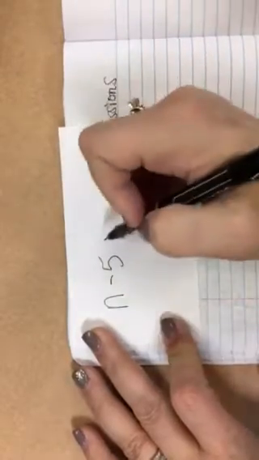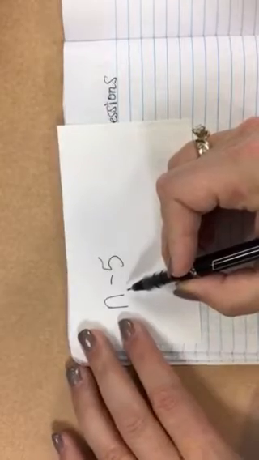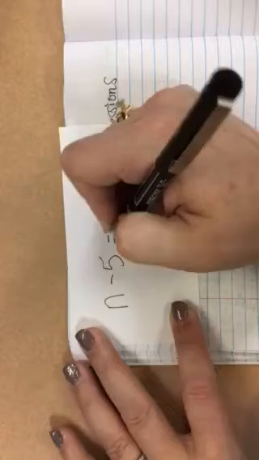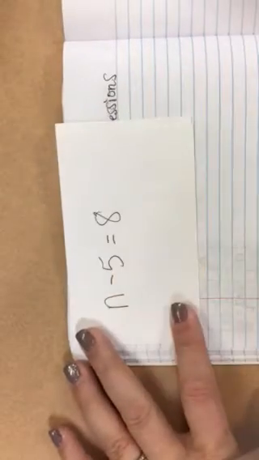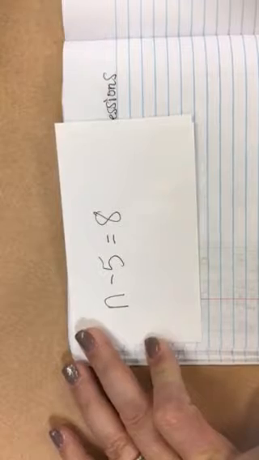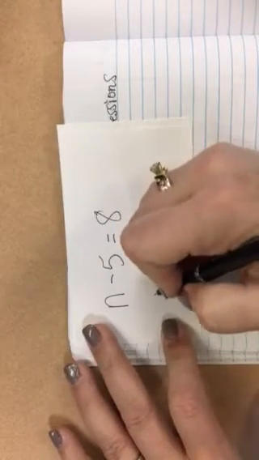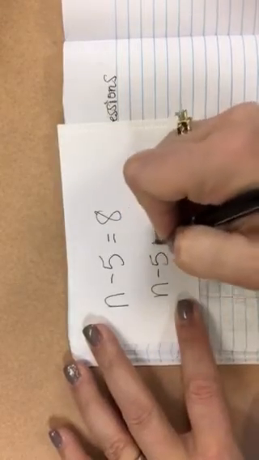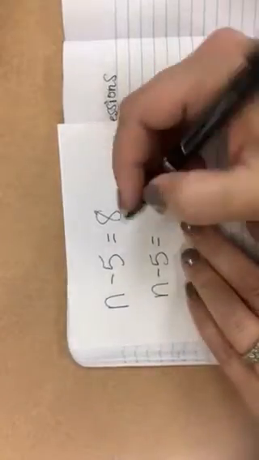Okay? If I were, so this actually could have a value, but we would have to figure out what n is first. So if we did this, we would be able to find out that n equaled 8. Does that make sense? If we had n minus 5, so now this becomes an equation when it's like this, okay?